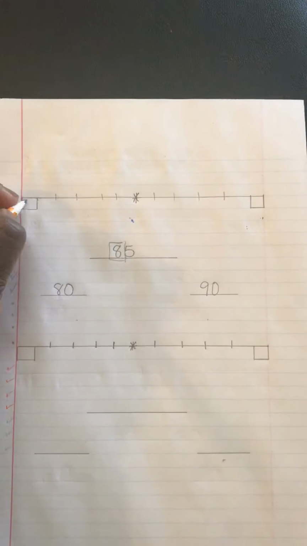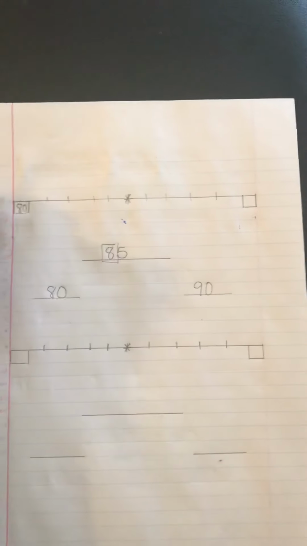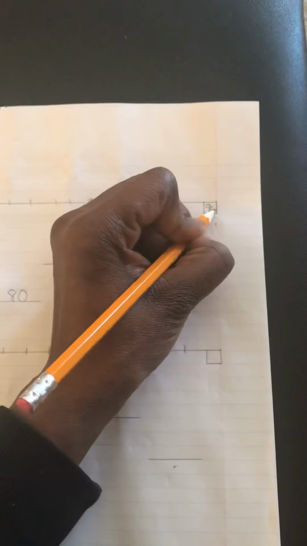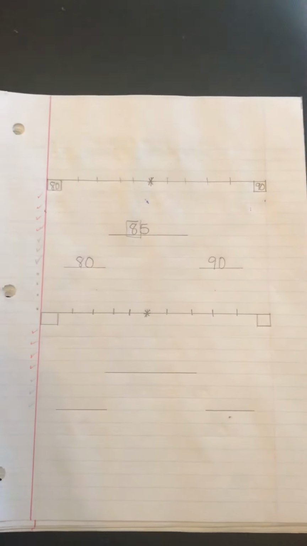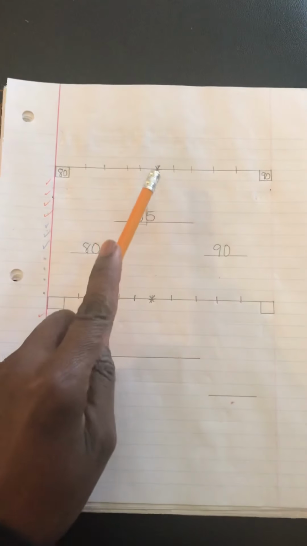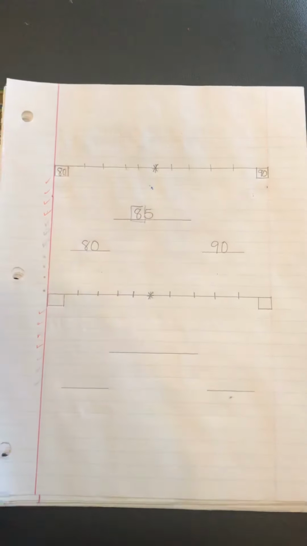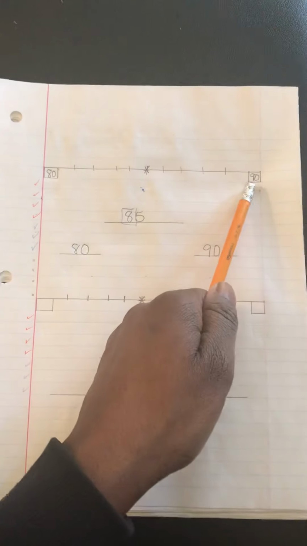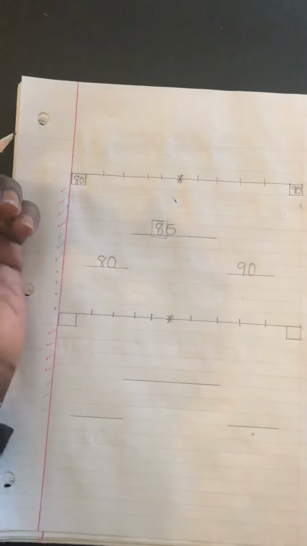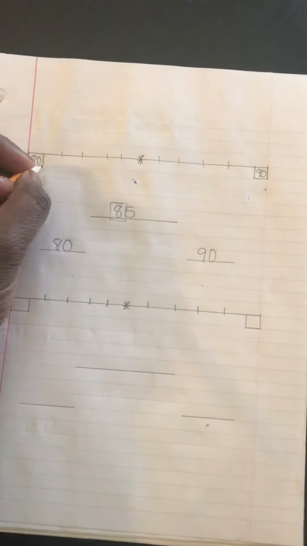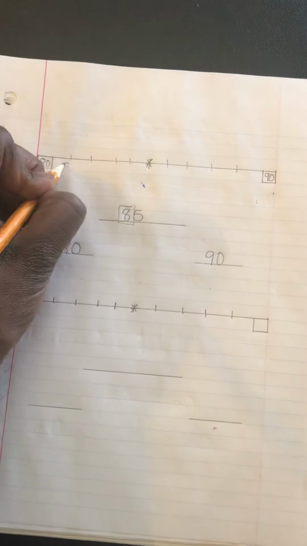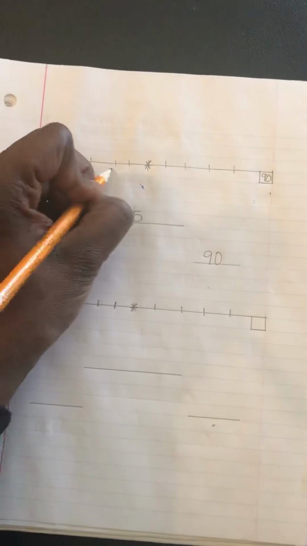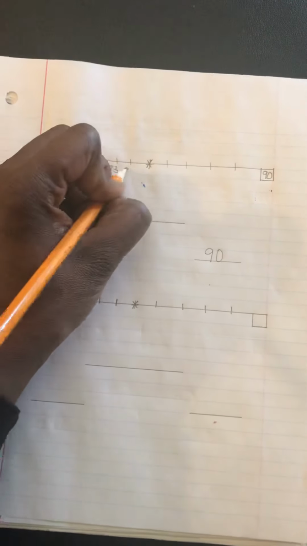So I'm going to put 80 and then 90. There we go. Now I have to find the number that's in the midpoint. I can just count by 5 and go 80, 85, 90. Or I can just count it out: 80, 81, 82, 83, 84.